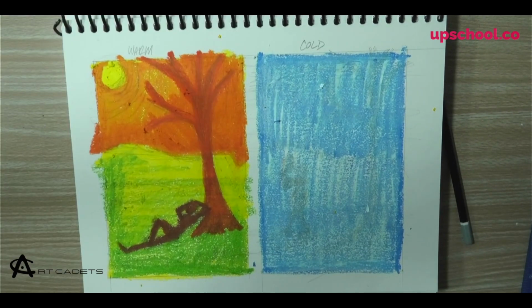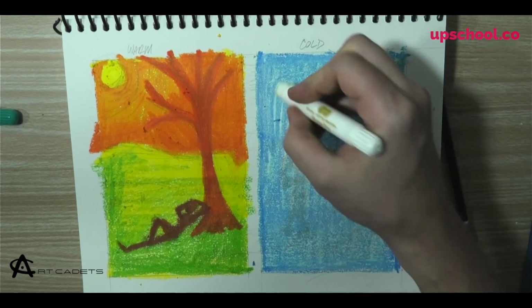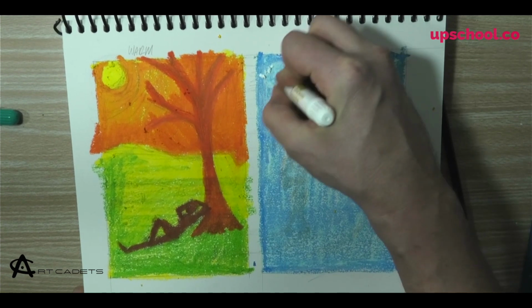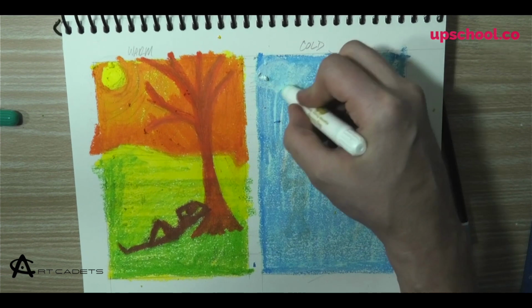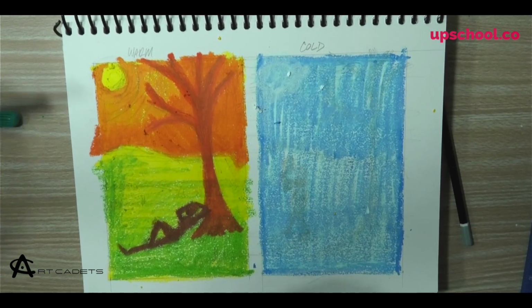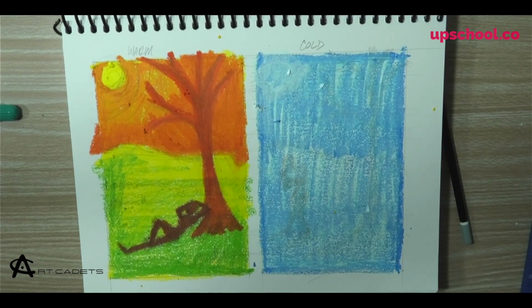I'm going to start off in the same fashion with getting the sun. But I'm going to press down a little bit harder with the white so that I get the sun. Remember, this is an overcast day, so I'm going to blur out that sun and then start working with some colors in the sky that make that area just a little bit darker.